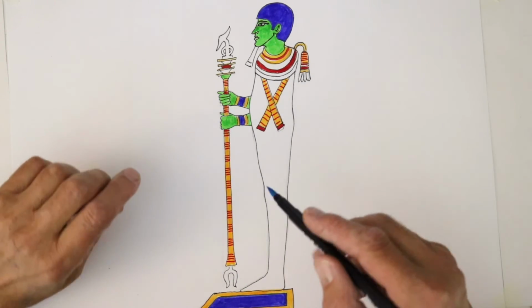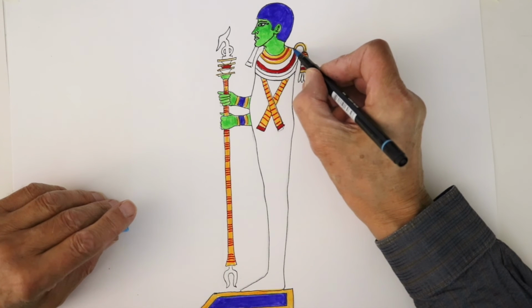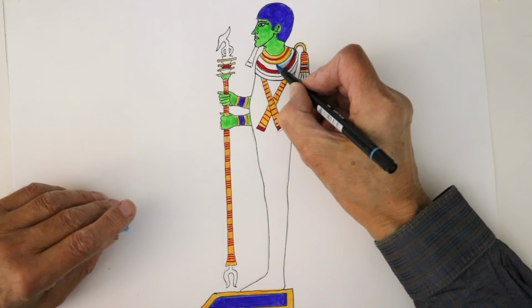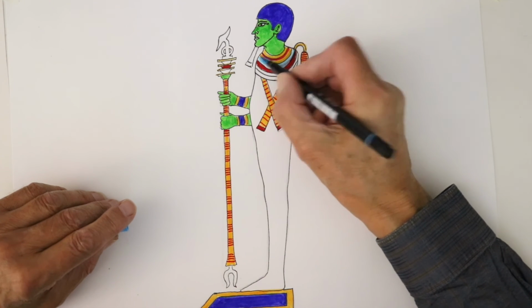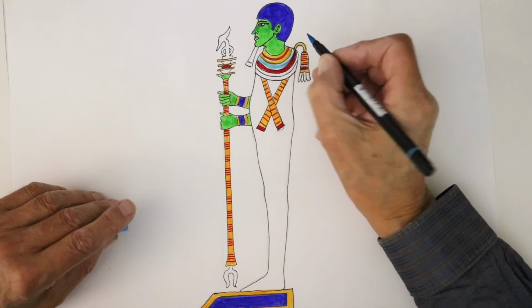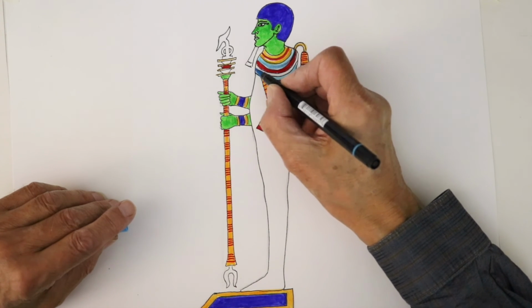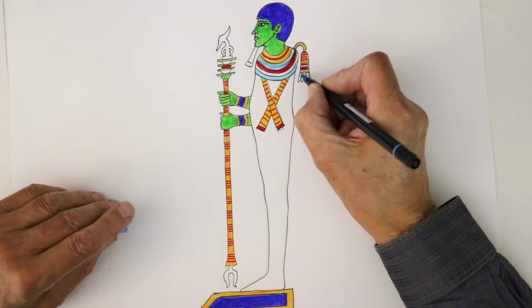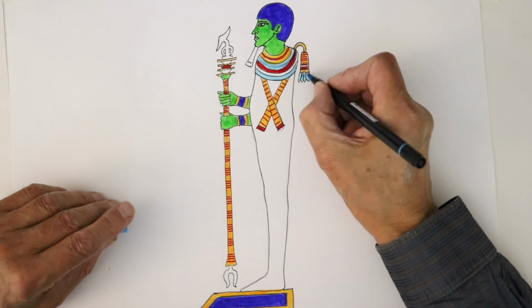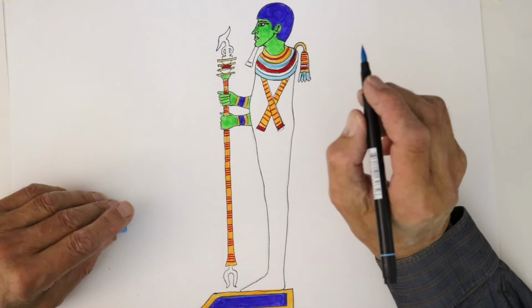Then the next colour is the pale blue, and that appears in the necklet coming around here, like that. Okay. Also here, and also these little tassels hanging down there. Okay, I think that's all of the pale blue.